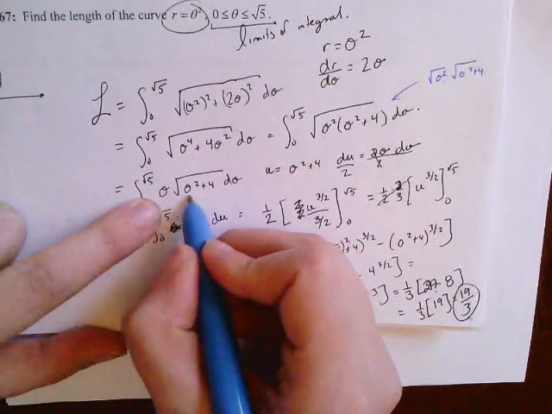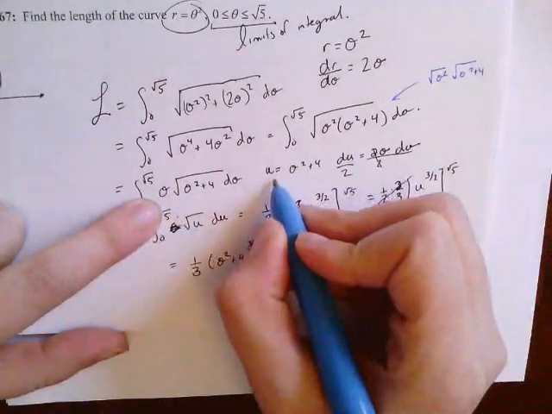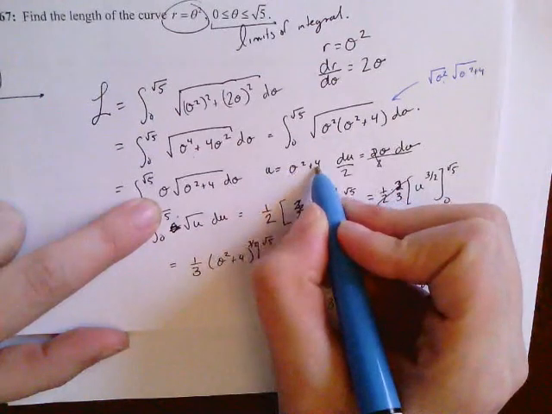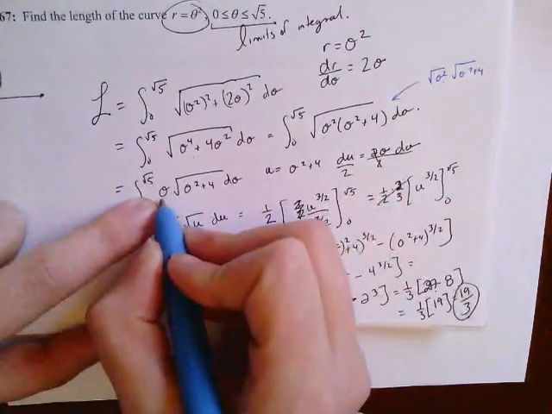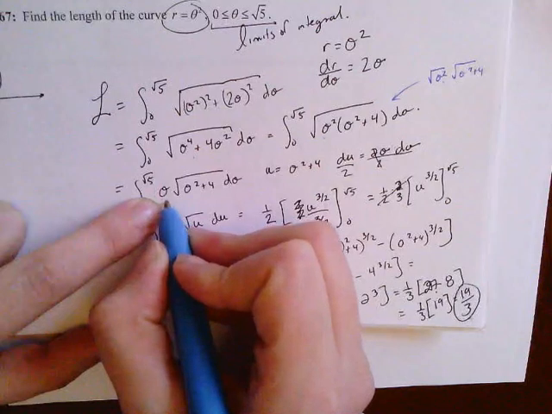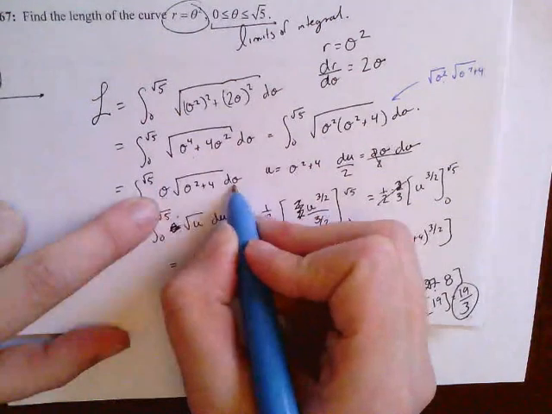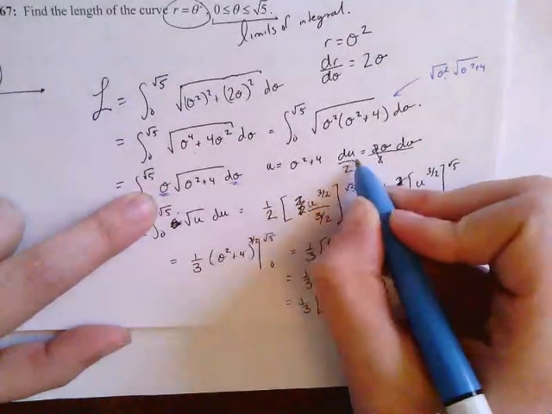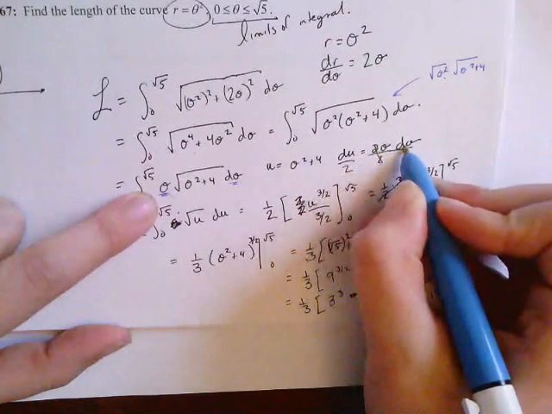And the reason why this is important is because now you can use U substitution and say, alright, if u equals theta squared plus 4, can I get du to be theta times d theta to get rid of this part? And yeah, du is going to be 2 theta d theta.